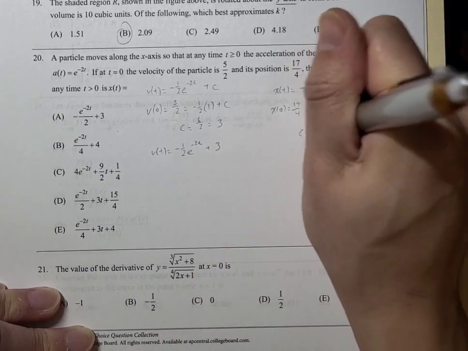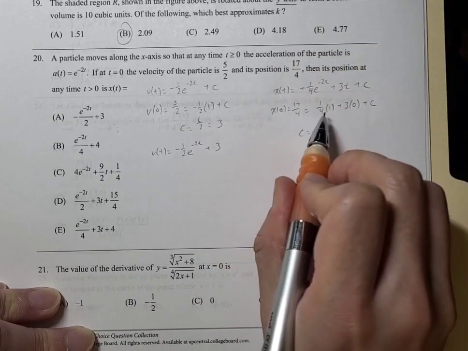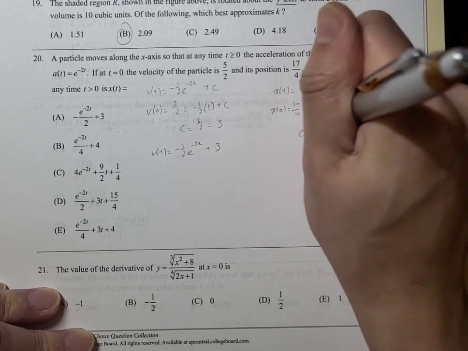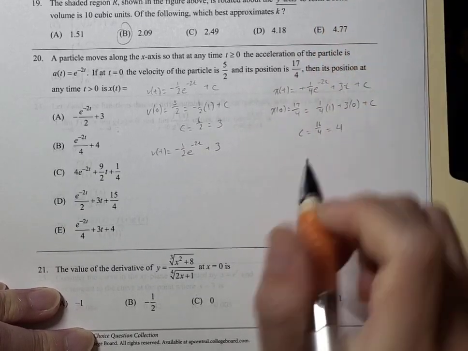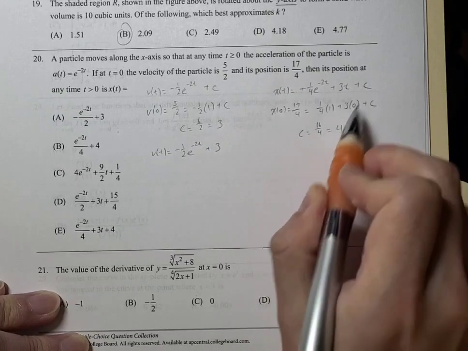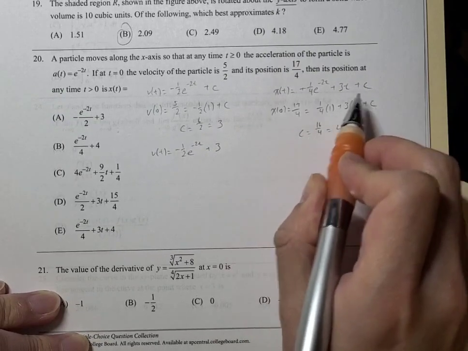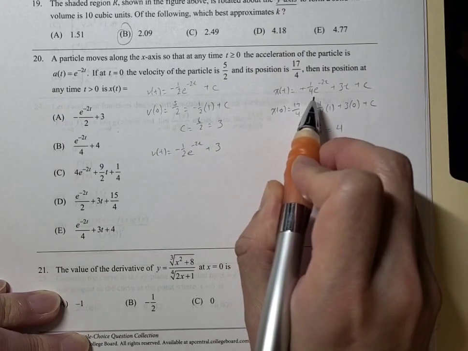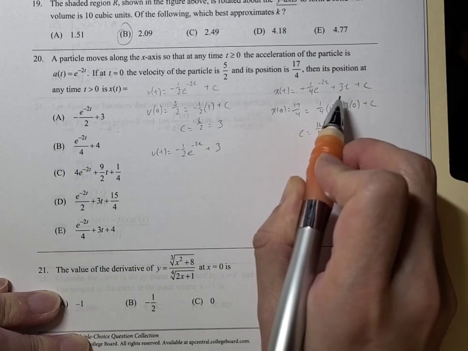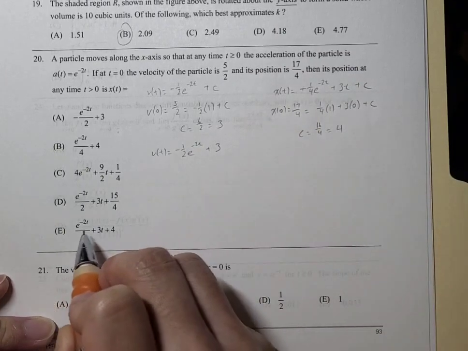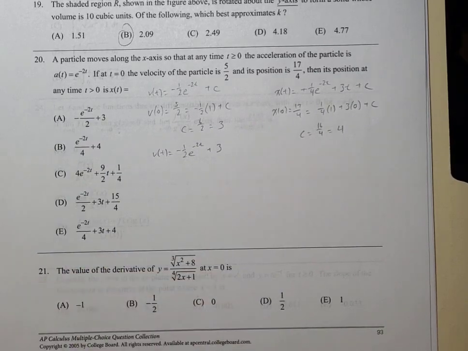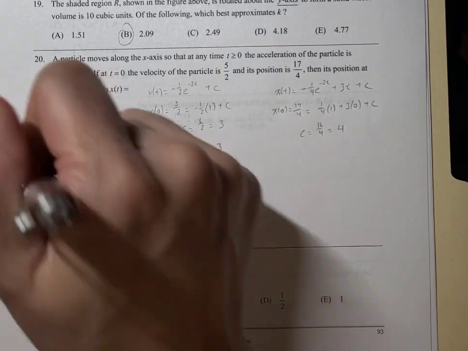So c would be 17 over 4 minus 1 over 4, which is 16 over 4, which is equal to 4. So therefore, we plug in c: 1/4 e to the minus 2t plus 3t plus 4. That looks like e. Is that correct? Yes.